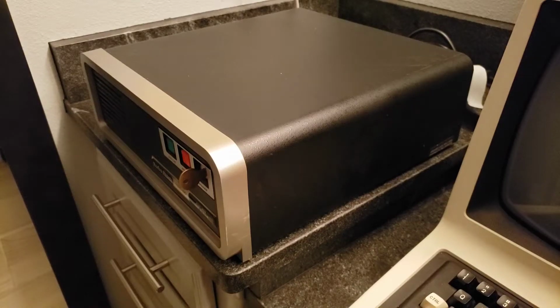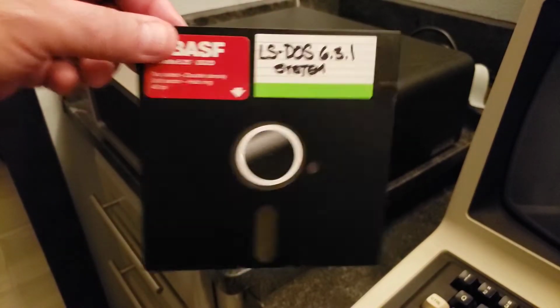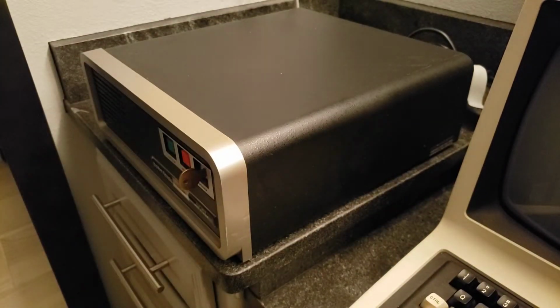Okay, so today we're going to tackle partitioning this 38 meg hard drive of ours. We're going to basically do 5 partitions that are evenly spaced. So I'm going to boot up with this LSDOS 631 and we're going to use a program called RSHARD, Radio Shack hard drive, hard disk, whatever. So RSHARD 6 is what we're going to use.